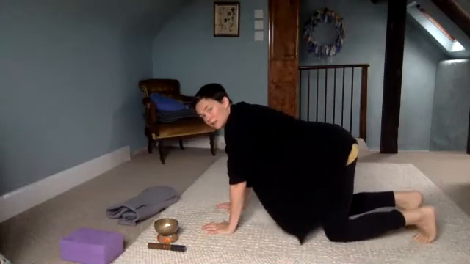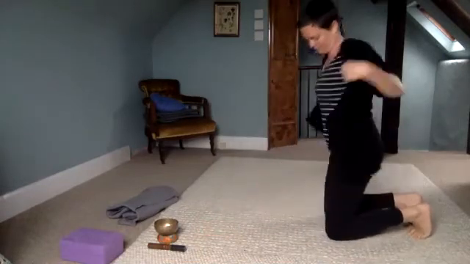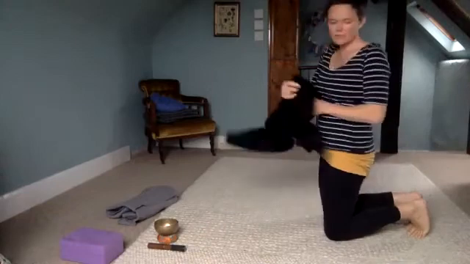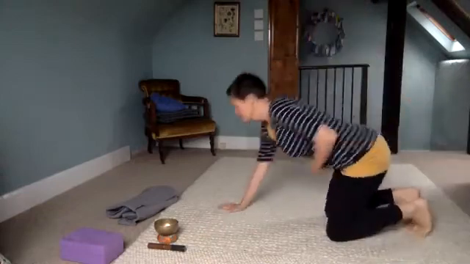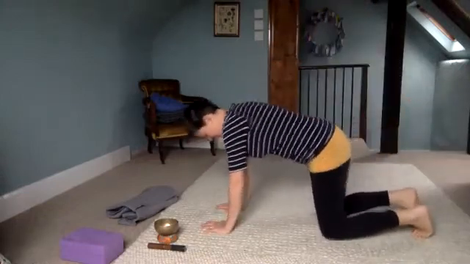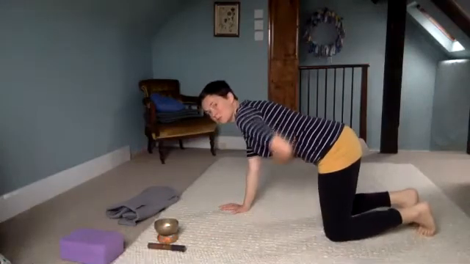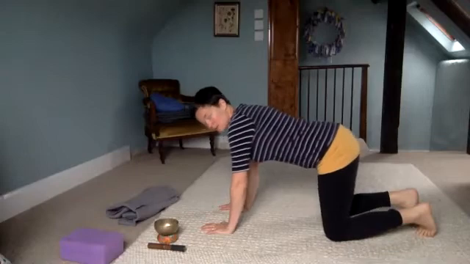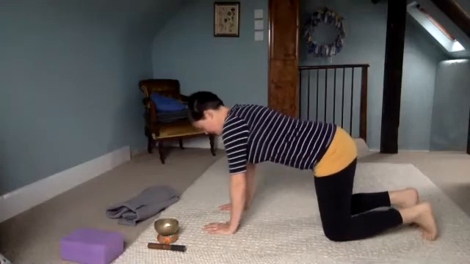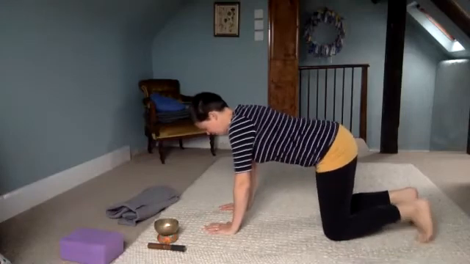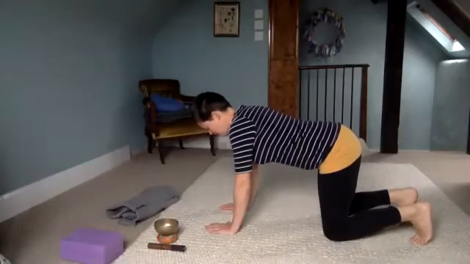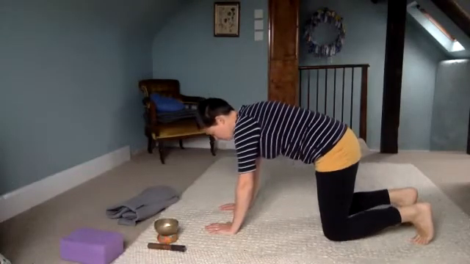Spreading the fingers nice and wide. Find a nice solid foundation for yourself. So experiment with where the hands and knees need to be for your belly to feel strong and supportive, for your back to feel long and open. And let's take a deep breath. And then in your own time, snaking your way towards cat stretch.